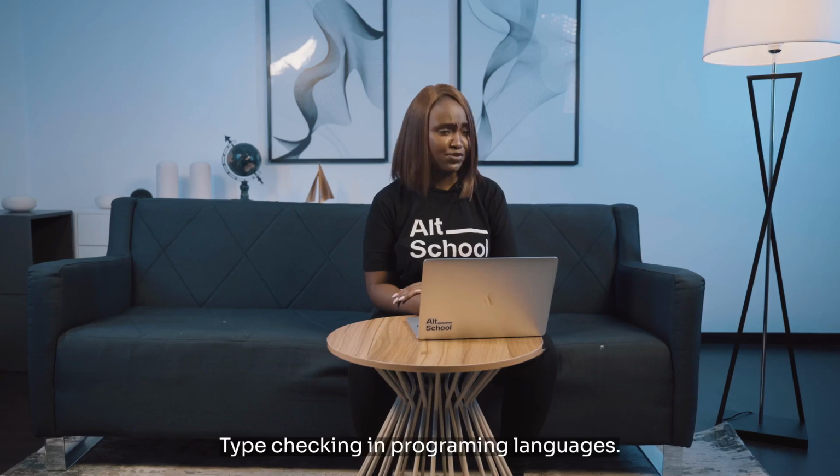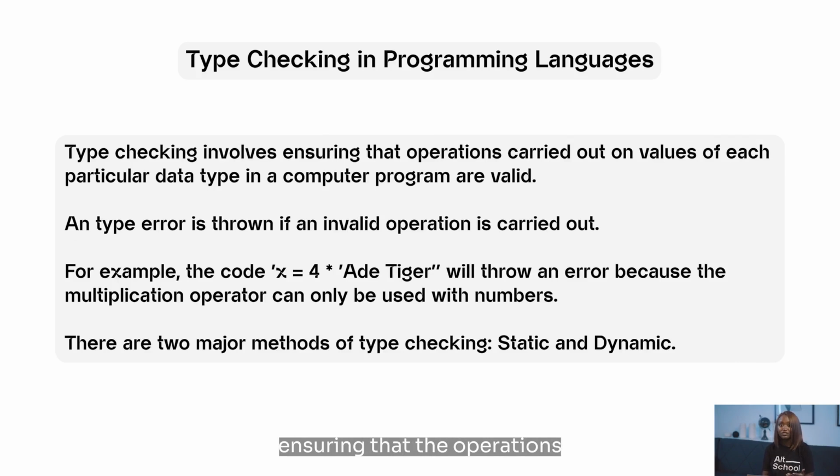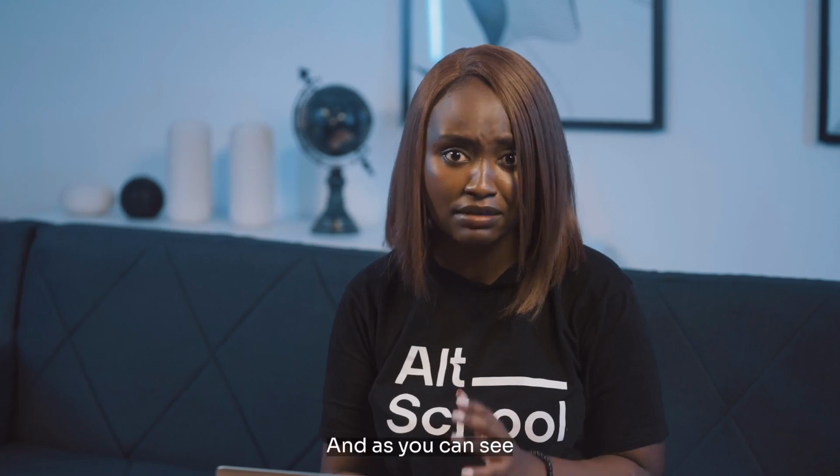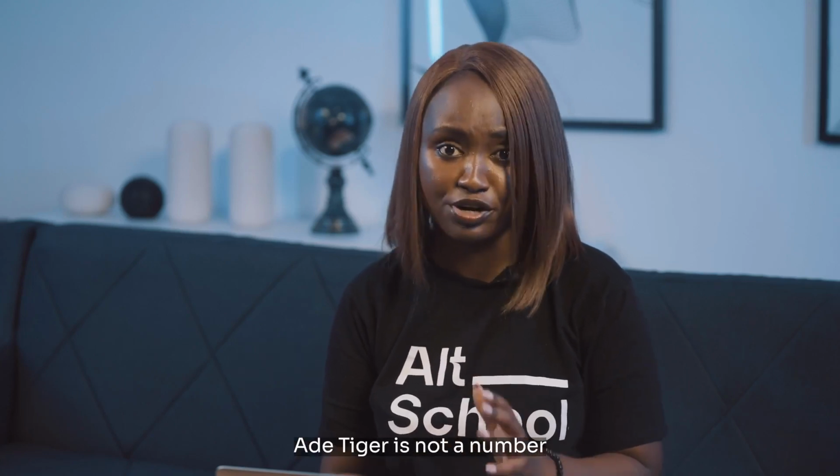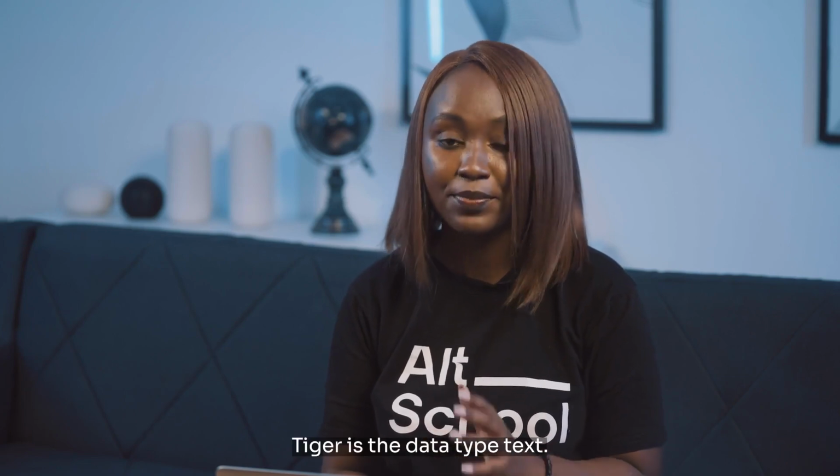Type checking in programming languages. Type checking involves ensuring that the operations carried out on values of each particular data type in a computer program are valid. A type error is thrown if an invalid operation is carried out. For example, the code x = 4 times Ade Tiger will throw an error because the multiplication operator can only be used with numbers. As you can see, Ade Tiger is not a number, Ade Tiger is the data type text.